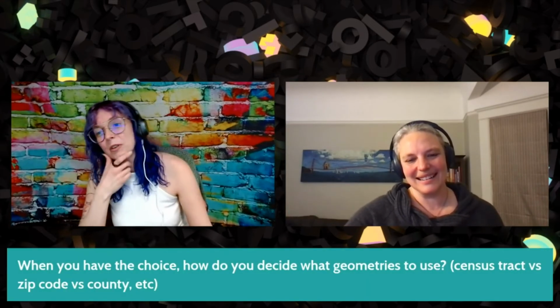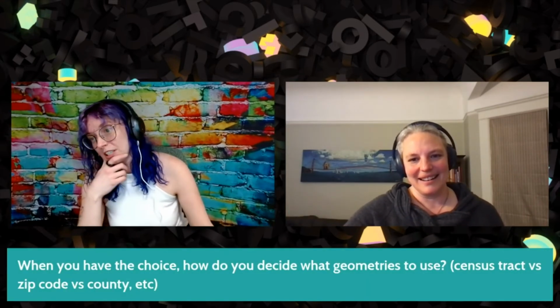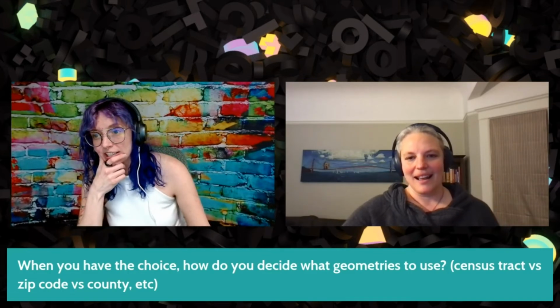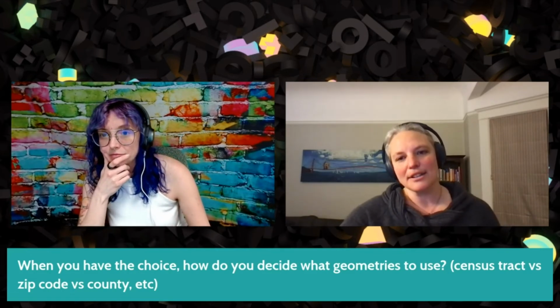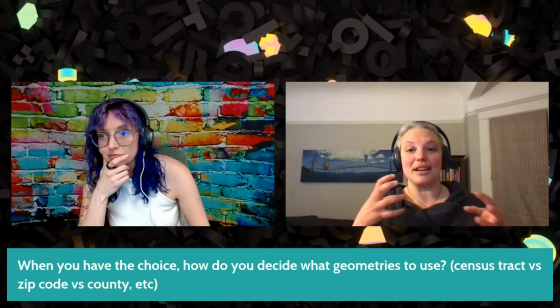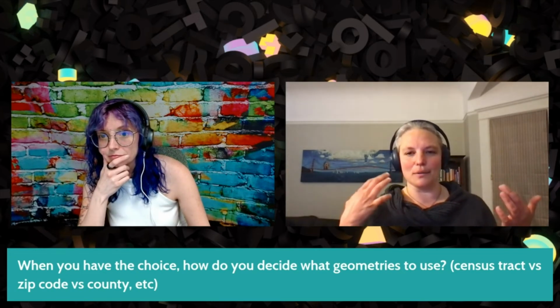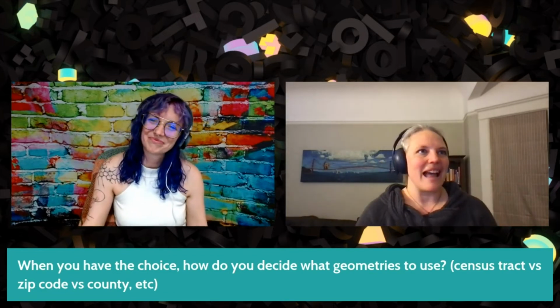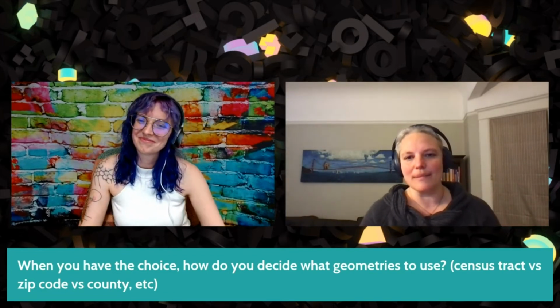When you have the choice, how do you decide what geometries to use? Census tract versus zip code versus county, etc. I think this also goes back to what is important about the data, and there's often a tension between the data you have and the data you ought to have to answer the question well. And really pushing yourself there.